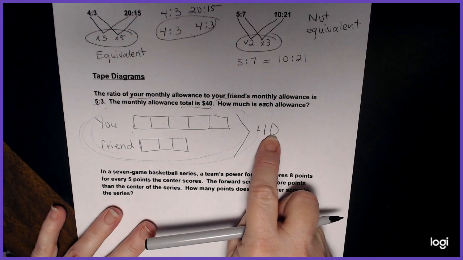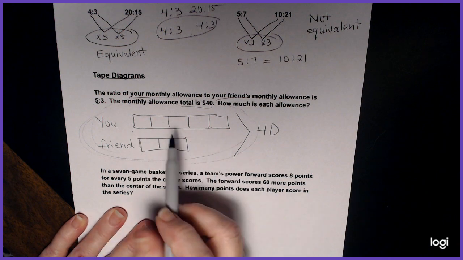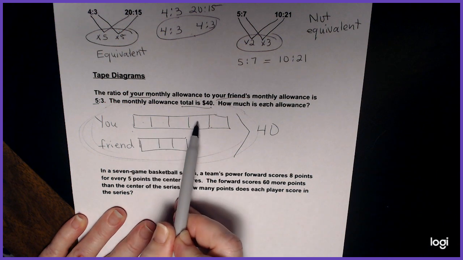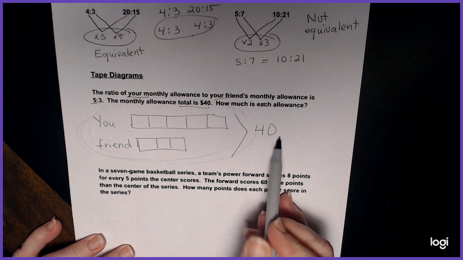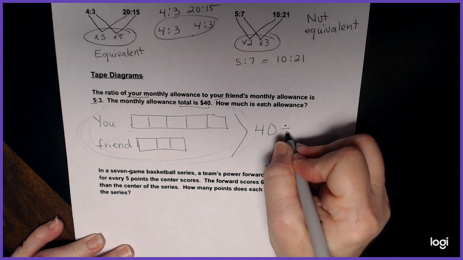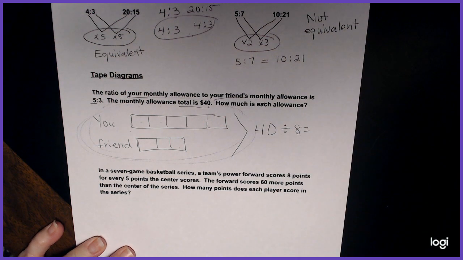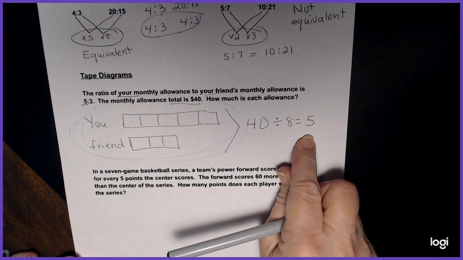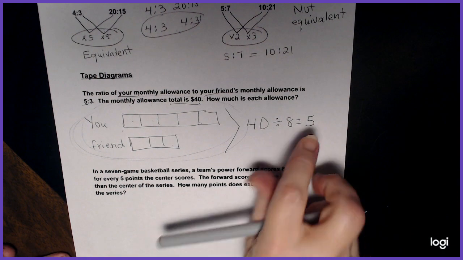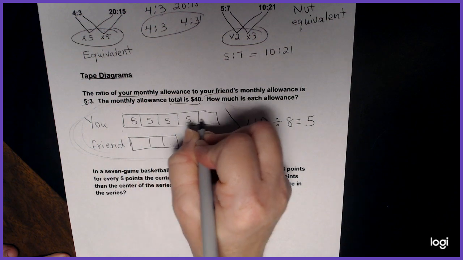So that means I have to take 40 and I have to put it in all of these boxes. Well, how many boxes are there? 1, 2, 3, 4, 5, 6, 7, 8. I'm going to take 40 and I'm going to divide it by 8. 40 divided by 8 is 5. That means I get to put 5 in each one of these boxes.